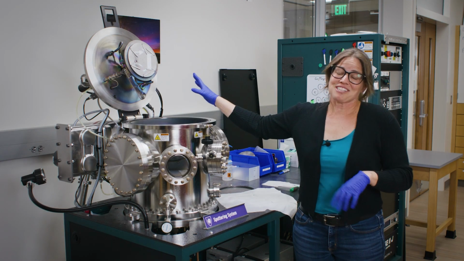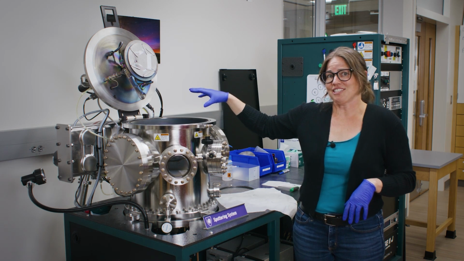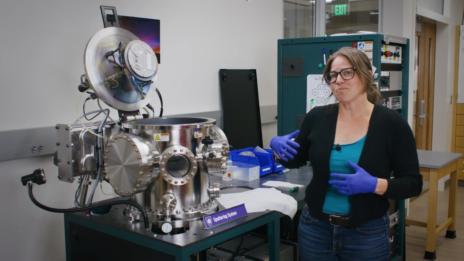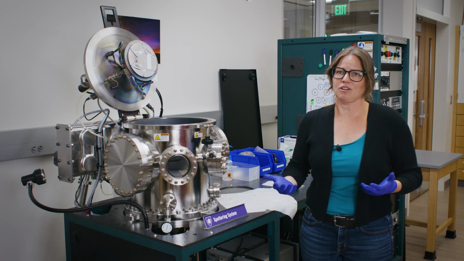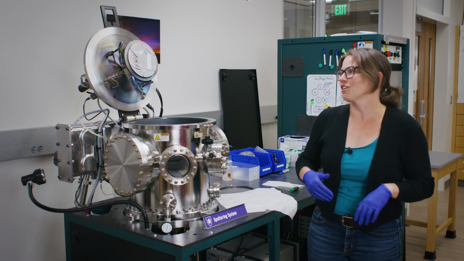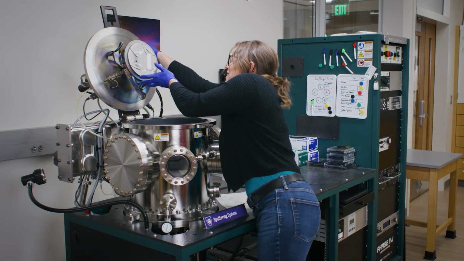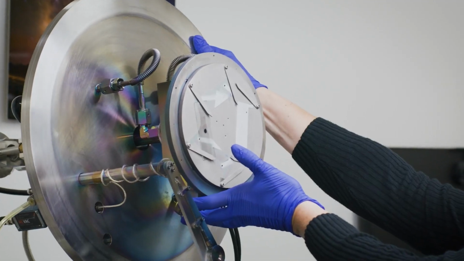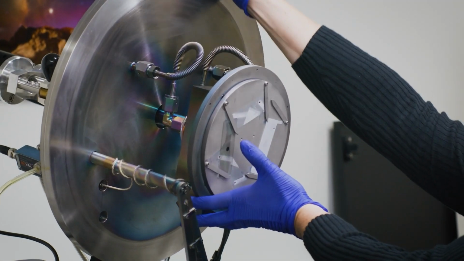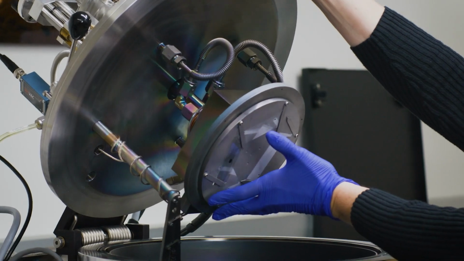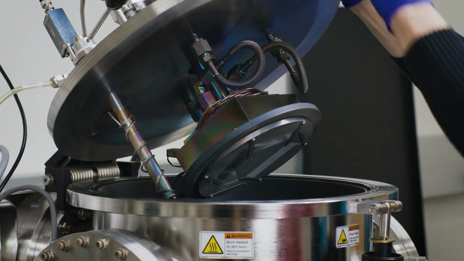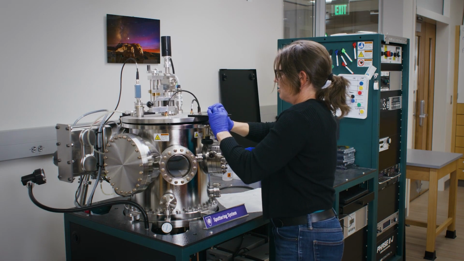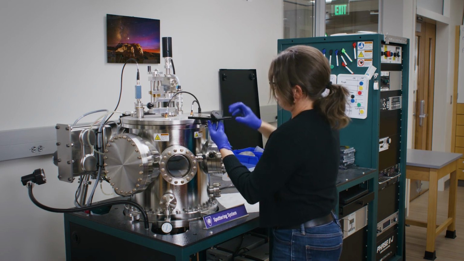All right, so now our sample is loaded and ready to go. We can go ahead and close the chamber up so that way we can evacuate out all of the air, so that way we can start our deposit. I'm going to put my hand under here in case the substrate holder is not well locked into place, so I can catch it on its way down. Oh, it looks like we're good. So now I'll go ahead and close up the chamber.